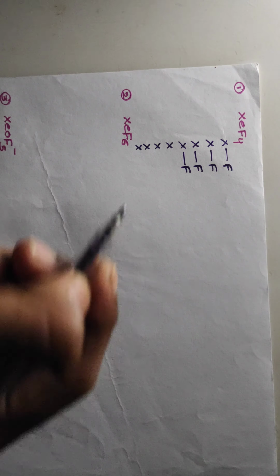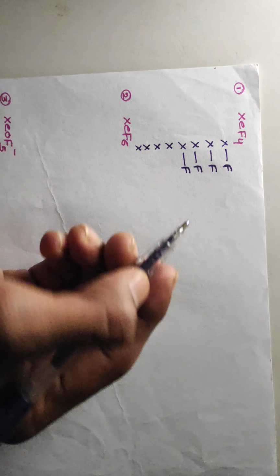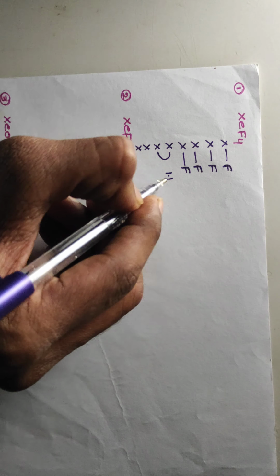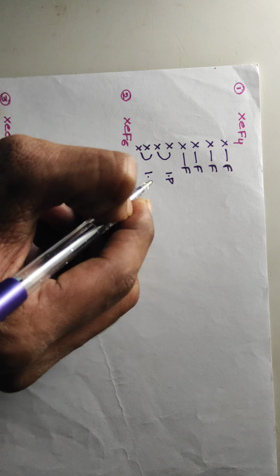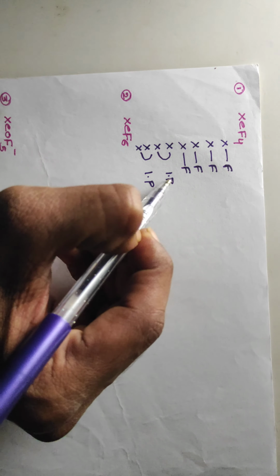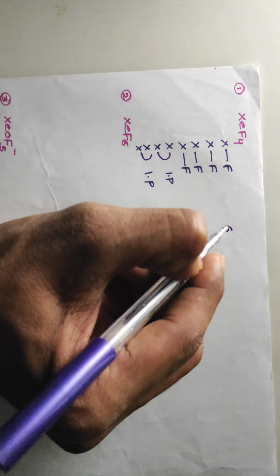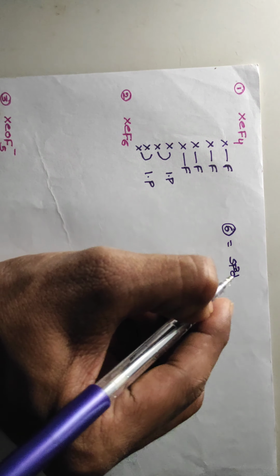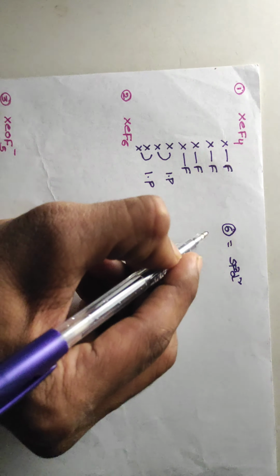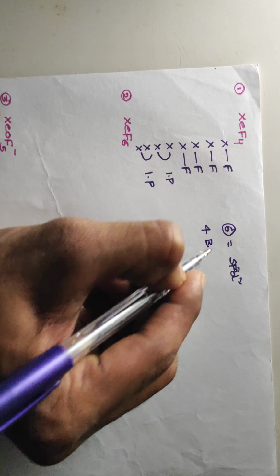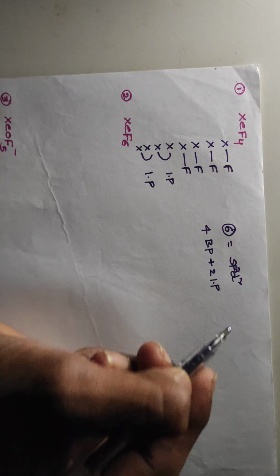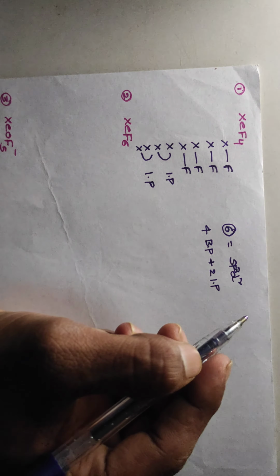Every 2 remaining electrons act as a lone pair. So these 2 electrons act as one lone pair and these 2 electrons act as one lone pair. Total number is 1, 2, 3, 4, 5, 6. So total number is 6, so hybridization is sp3d2. So XeF4 molecule has 4 bond pair electrons and 2 lone pair electrons.